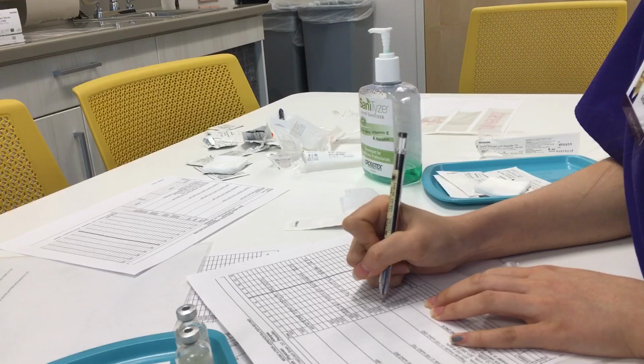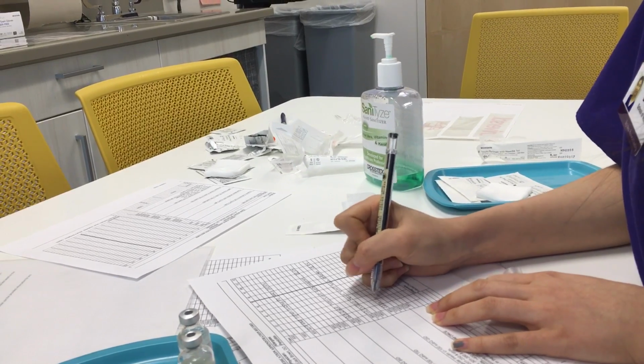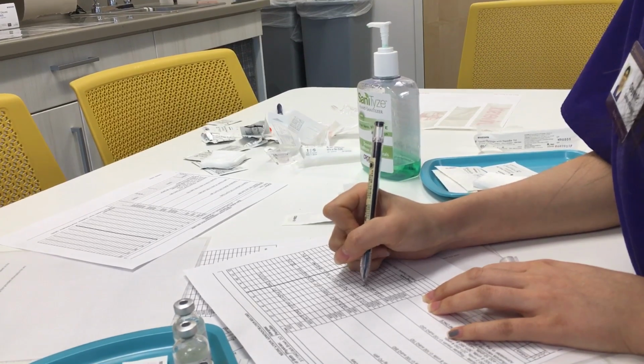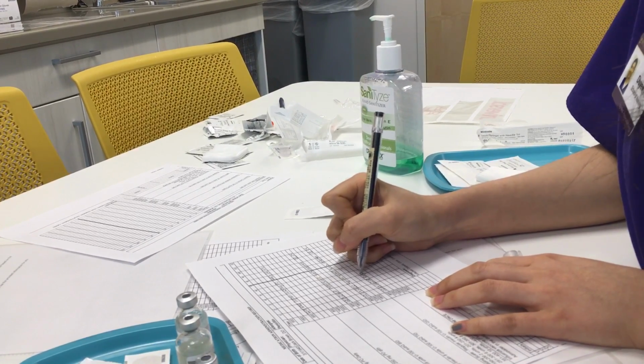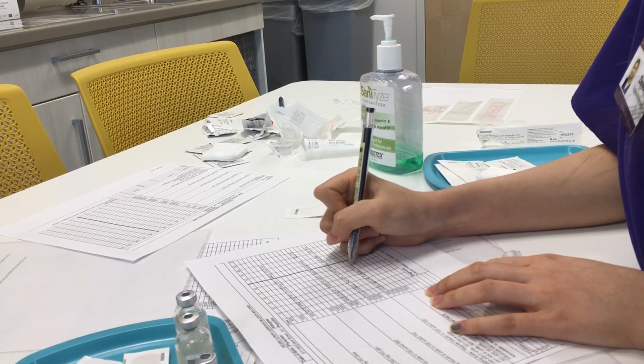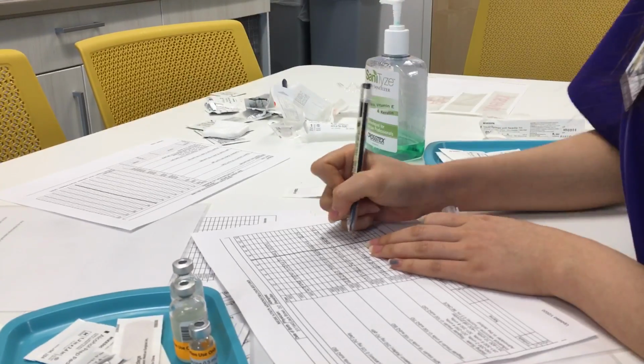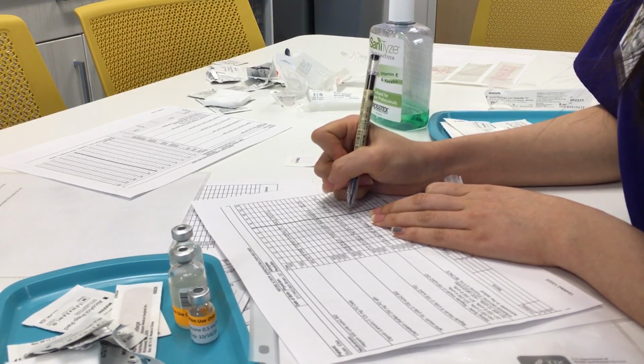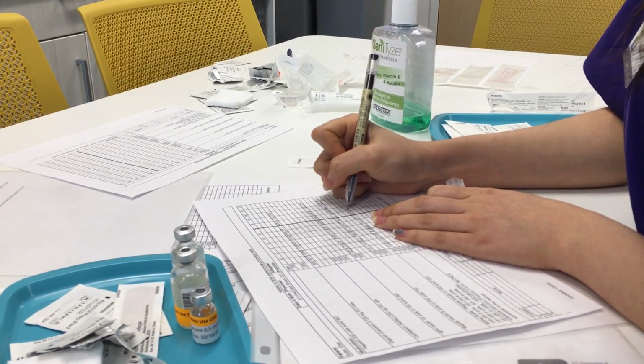For the sliding scale, I did give her 8 units extra of regular because her sugar level is 325. Subcutaneous, abdomen.